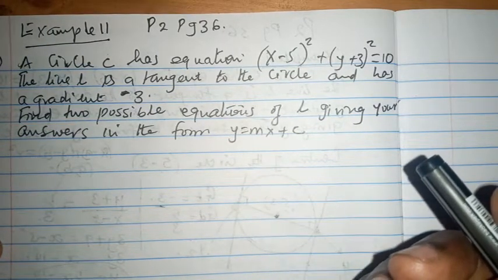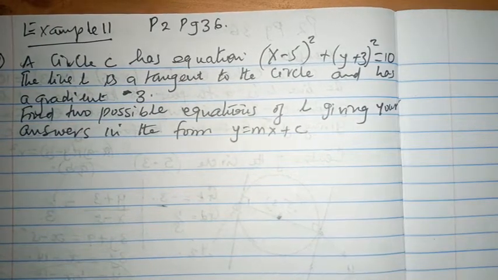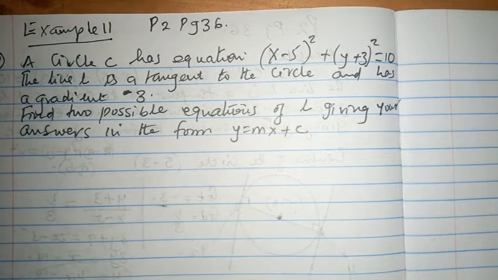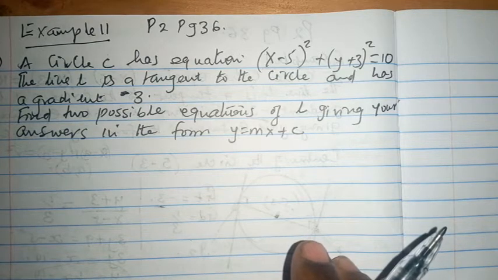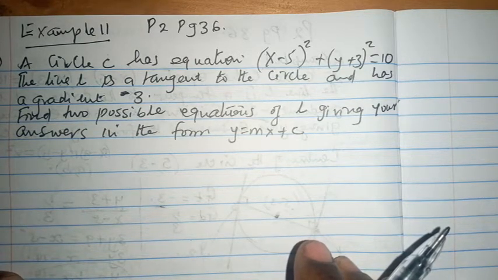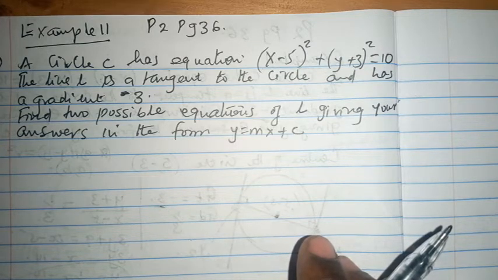This is quite an important example, and students need to follow very closely because it has some very critical levels, and we are going to use all properties, including the properties between a tangent and a chord, a tangent and of course the radius, and so on and so forth.